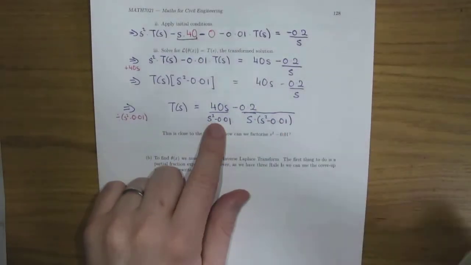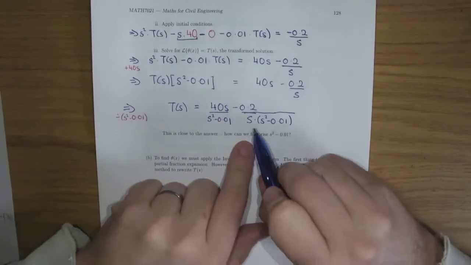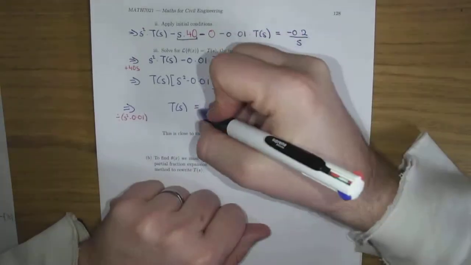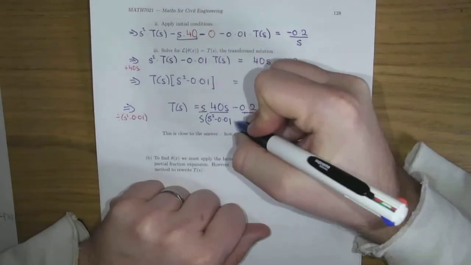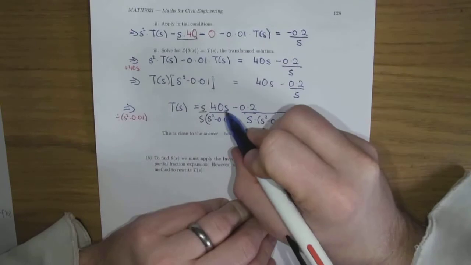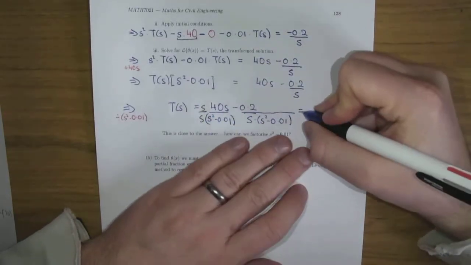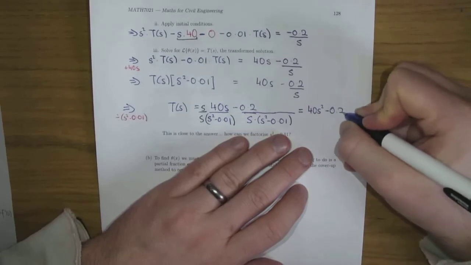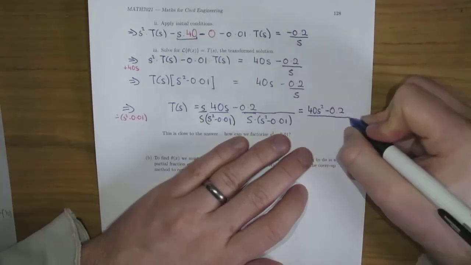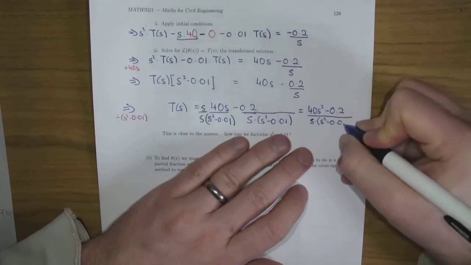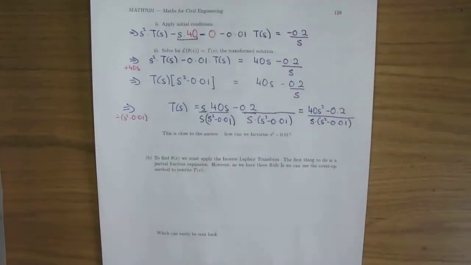So what you need to write to add fractions together is a common denominator. Now what you could use is s times this, so this side here is missing an s and an s. Now you have a common denominator, you can add them together, and you have 40s squared divided by s times s squared minus 0.01. Okay, and this is good.